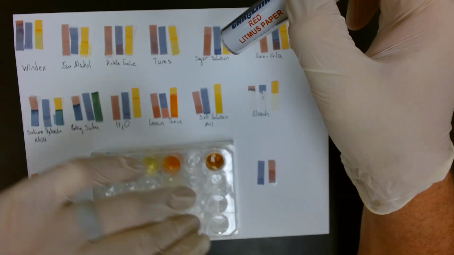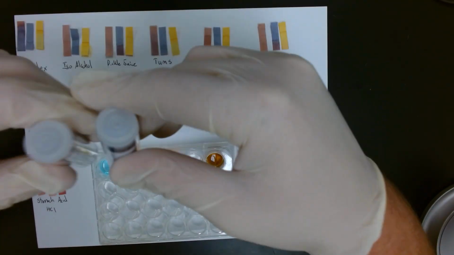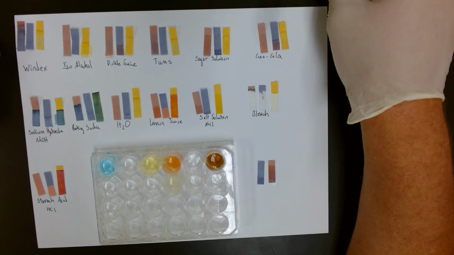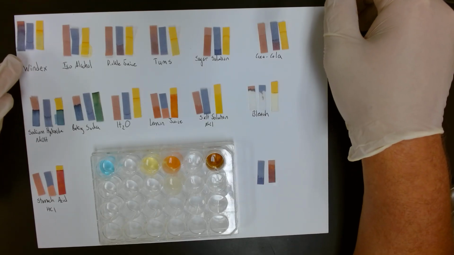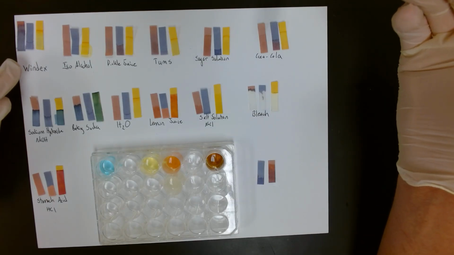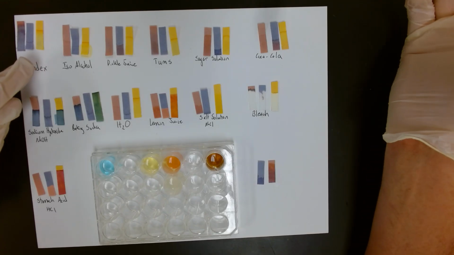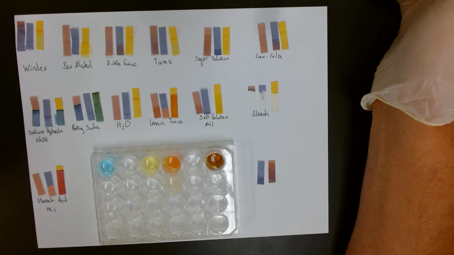We will analyze these two first, as they work complementary to each other. Up here is Windex. It's been sitting for a minute, and we can see that the red litmus paper has turned blue. This indicates that it is a base. And the blue litmus paper stayed its original color of blue. So we have a double blue result here, which indicates it's a base.